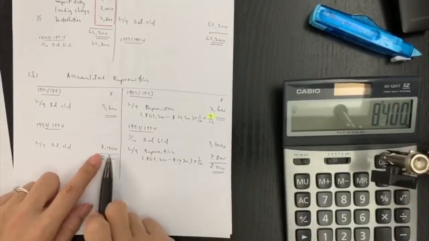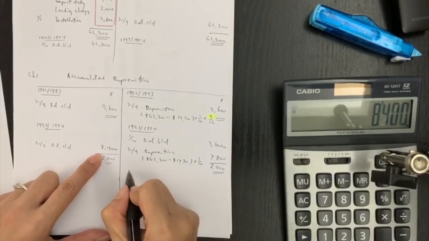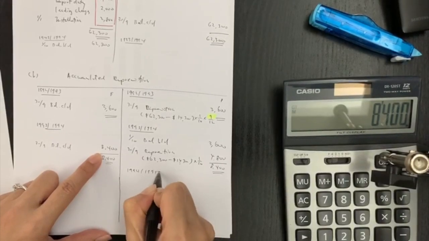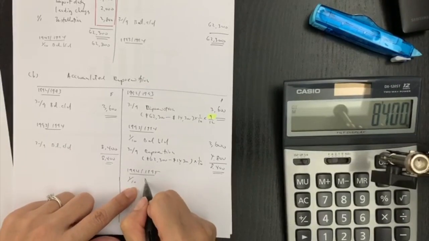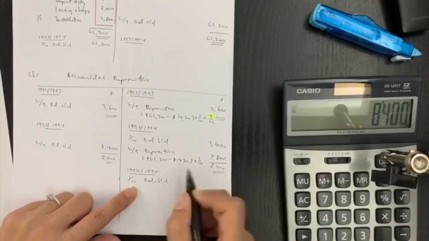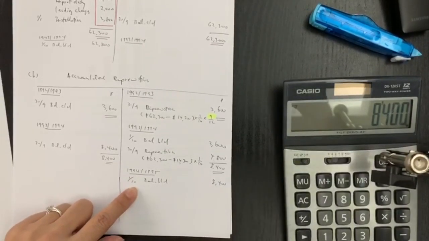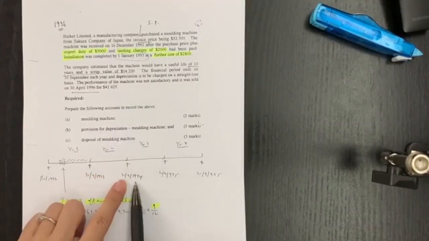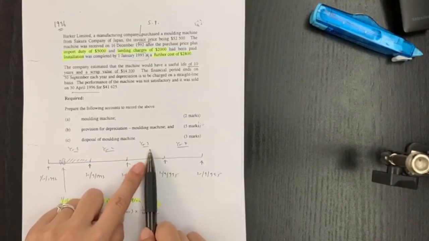This is closing in year 2. In year 3 will be opening, so 1st of October balance brought down. So we have done everything in 1994 September, which is year 2. Now we come to year 3.